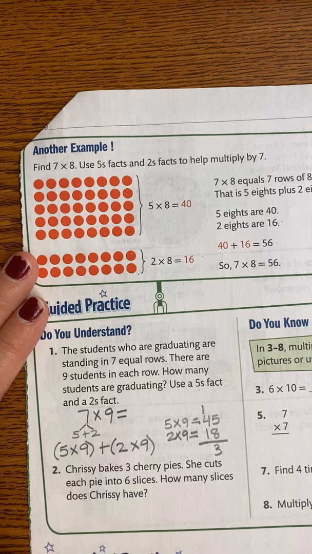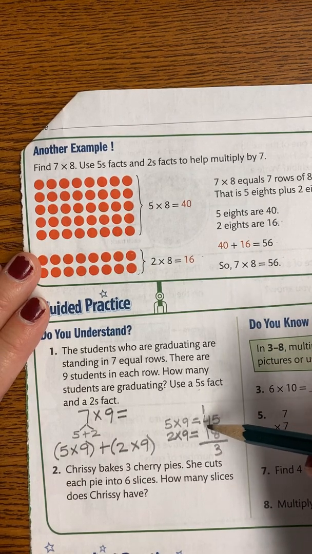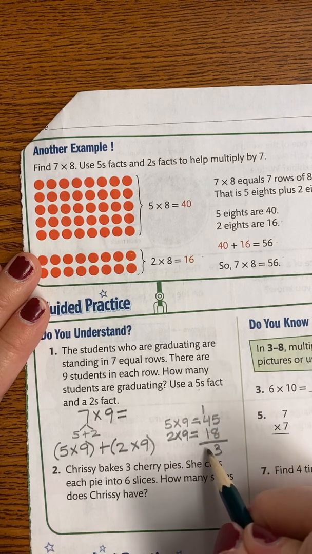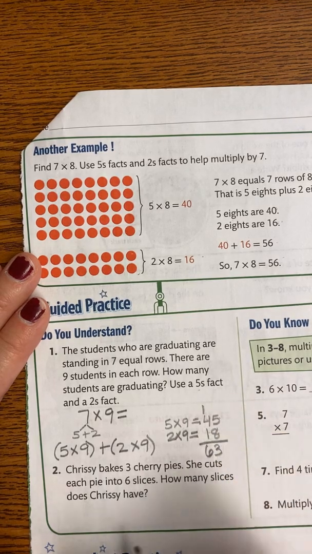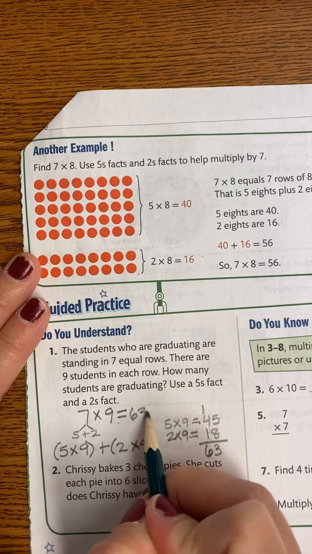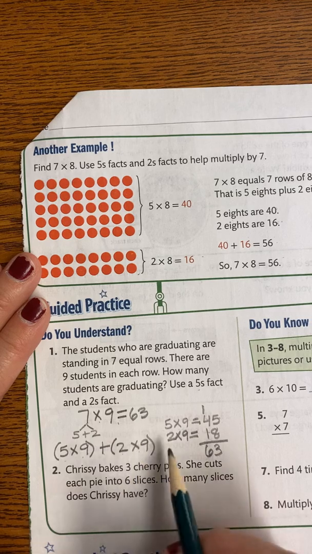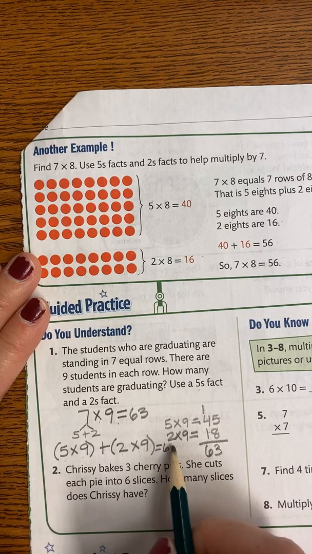Take our 1 over to our 10 spot. 1 plus 4 is 5, plus 1 more is 6. 63. So 7 times 9 equals 63. Or 5 times 9 plus our 2 times 9 equals 63.